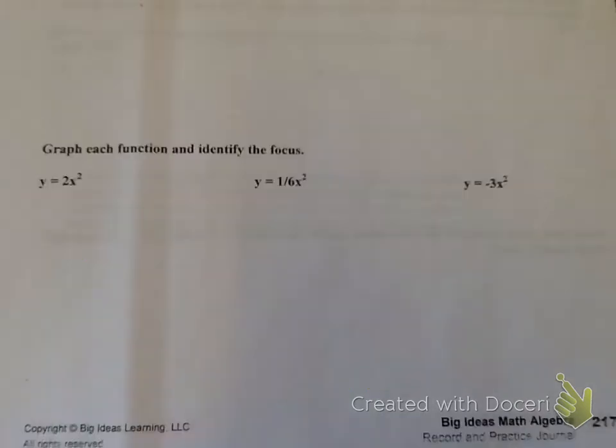We're going to identify the focus on each of these three functions. So once again, I would graph them on your calculator. So y equals 2x squared. And then go ahead and look at the table.